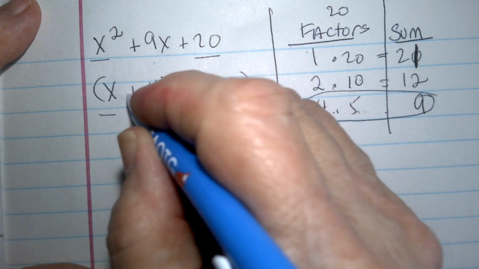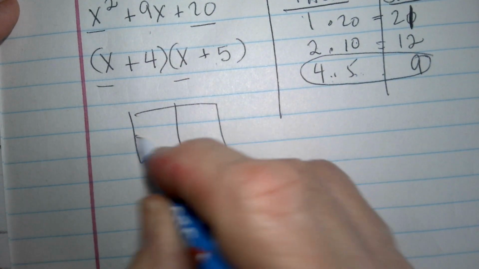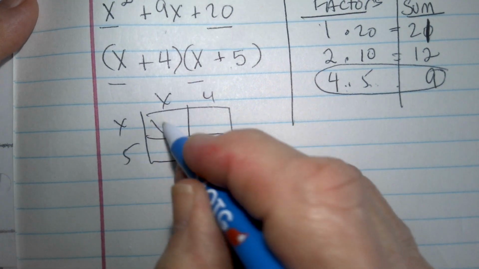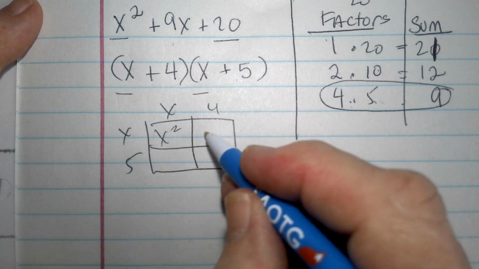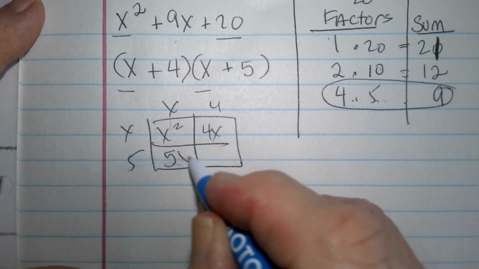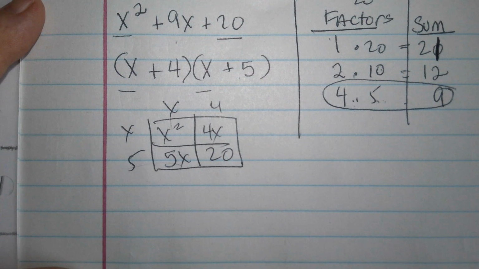So it's going to be this, such that if I checked and I did my box, x plus 4 and x plus 5: x times x is x squared, 4 times x is 4x, this one here is 5x, and this is 20.